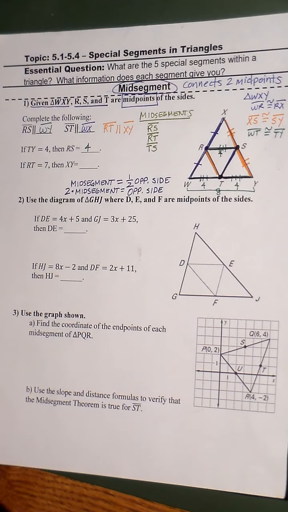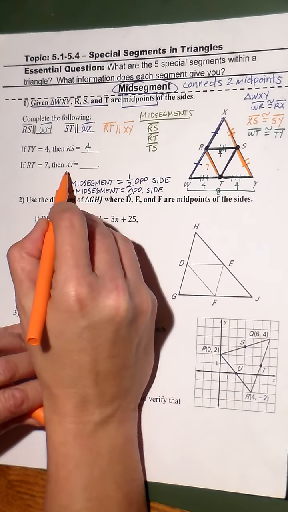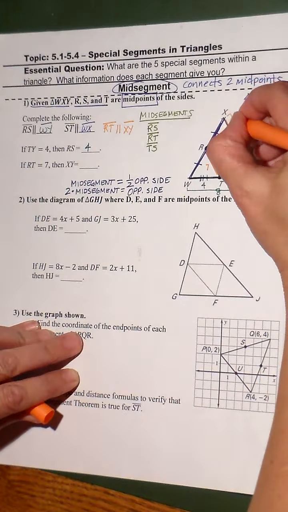And you'll notice that in every situation where you have a midsegment. So now let's look at RT. If RT is 7, what is XY? Well, XY is this side right here.